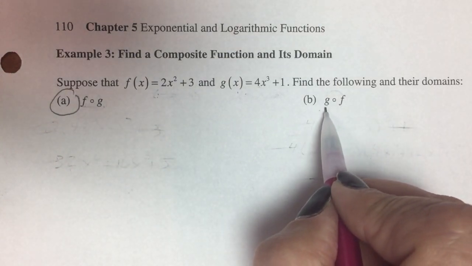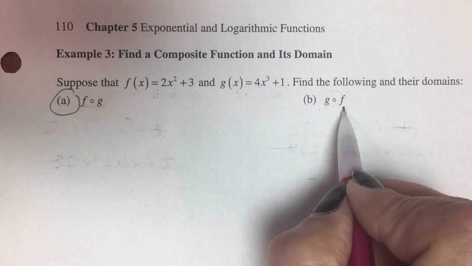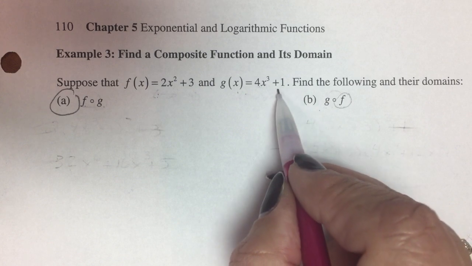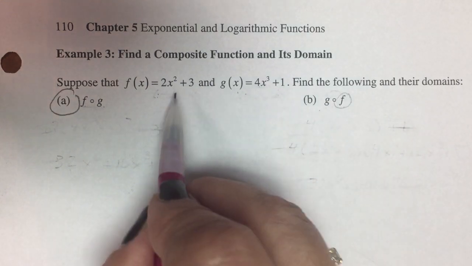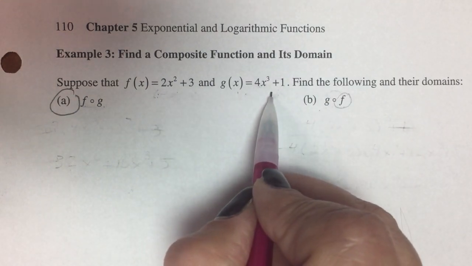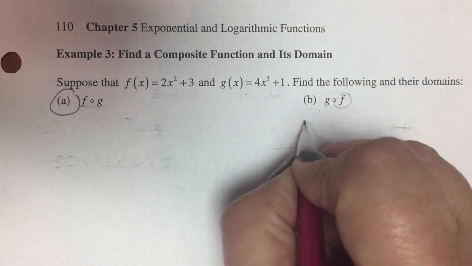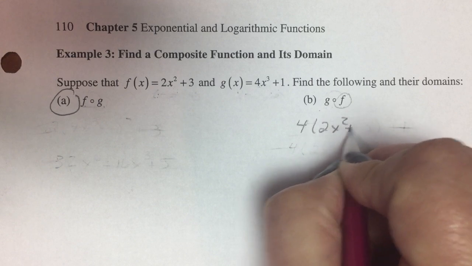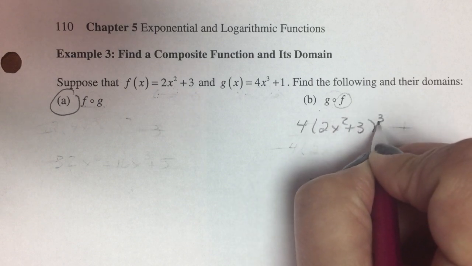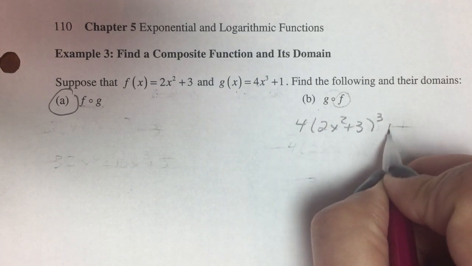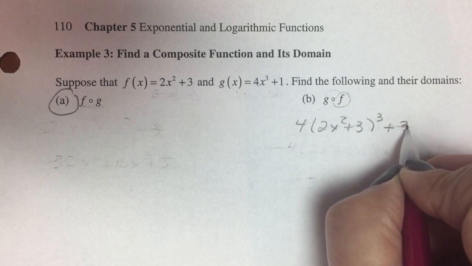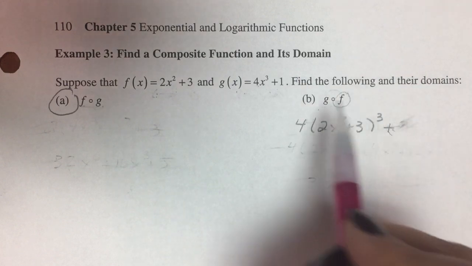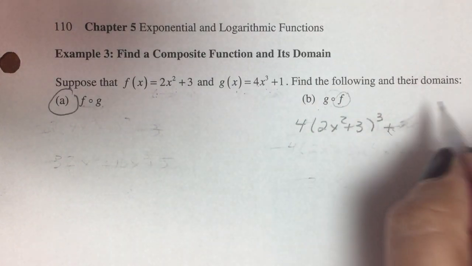This one, I want to find G of f of x, which means that I plug my f function into G. So if I plug my f function into G, let's see what that's going to look like. Well, it will be 4 times (2x squared plus 3) cubed plus 3. Nope, plus 1. Because I'm taking my f function and I'm plugging it into G.